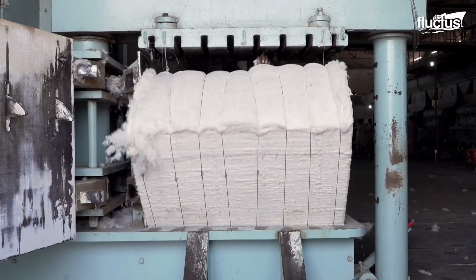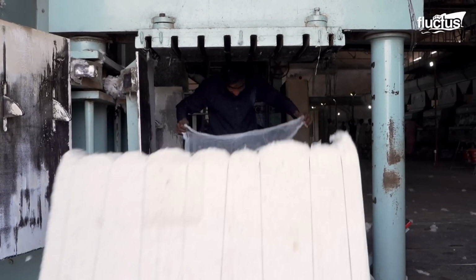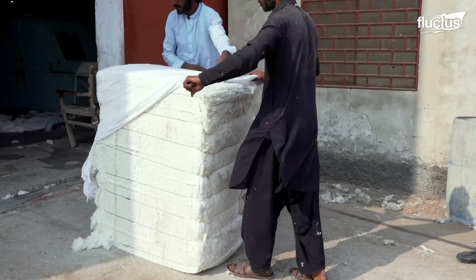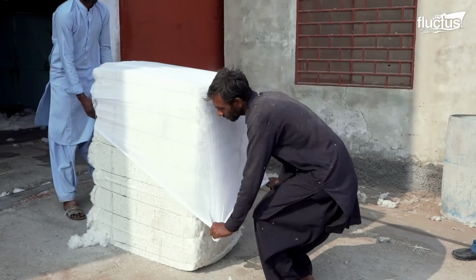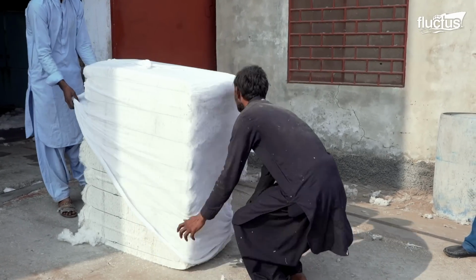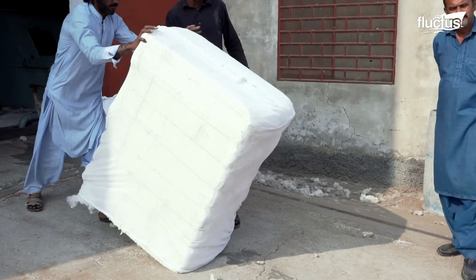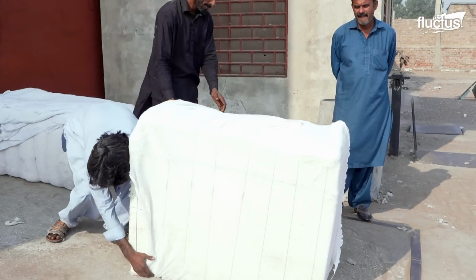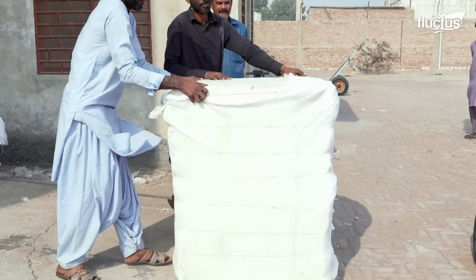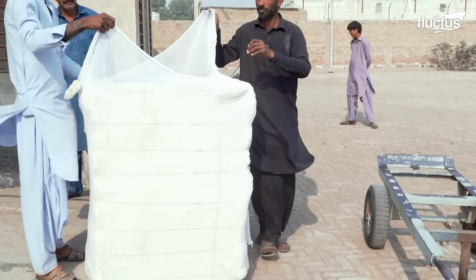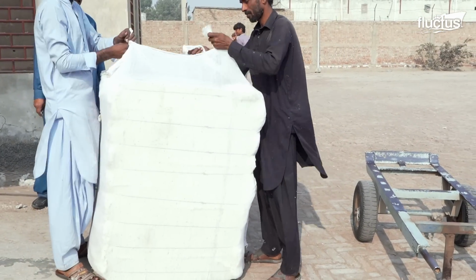When the cotton has been ginned, the product is compressed into bales. Normally, the press machines produce rectangular cotton bales with standard dimensions.